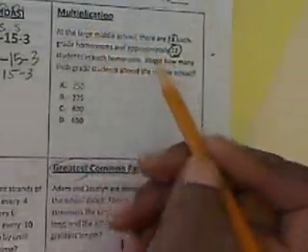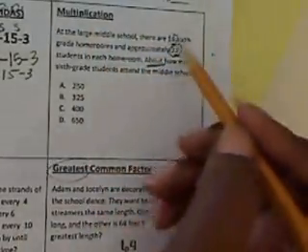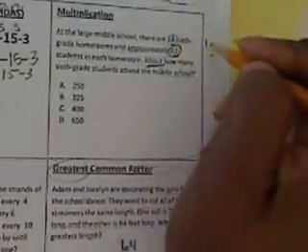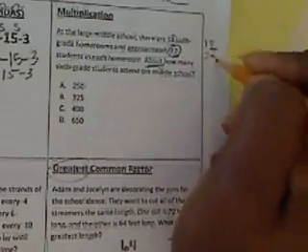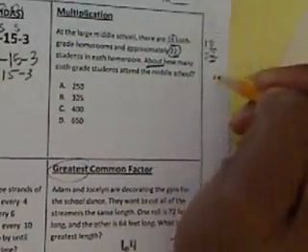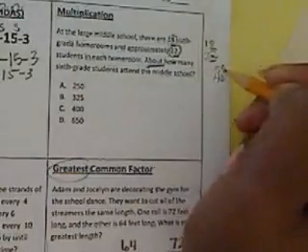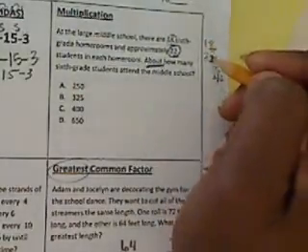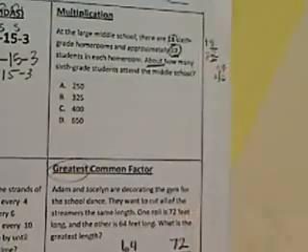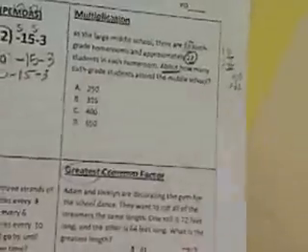This is multiplication, and it says about, so that lets you know you're going to be estimating. Remember the rule. You're trying to round to the nearest tens place. If it's 4 and down, round down. 5 and up, round up. So this is an 8. That means this is going to round up. This is a 2. This is going to stay the same. And then y'all can figure that one out. It's not difficult.